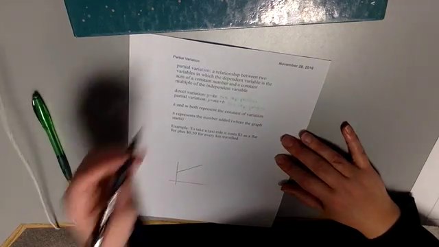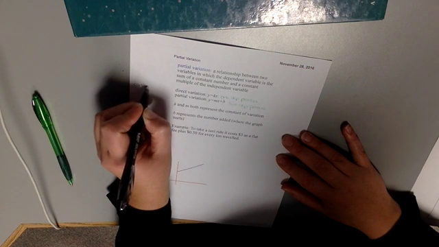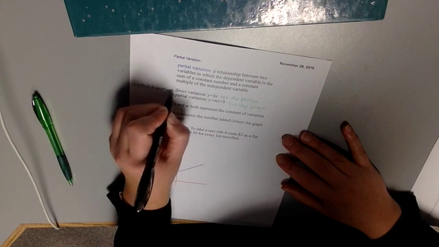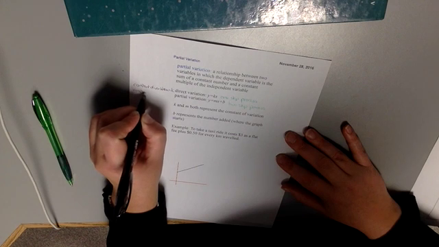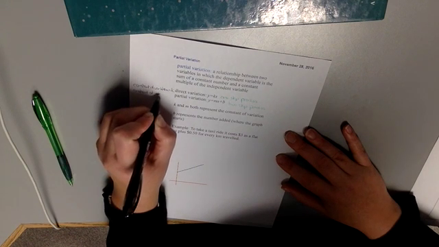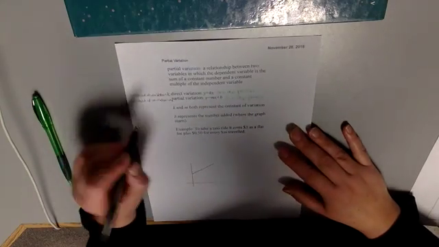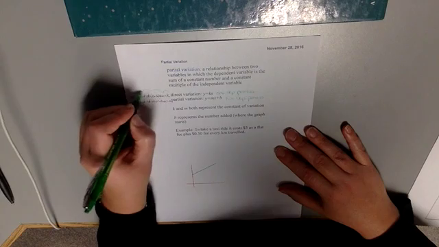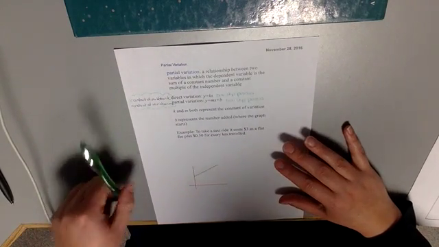Notice that when we were looking at direct variation, the constant of variation was k. And when we were looking at partial variation, the constant of variation is m. They both mean the same thing. We talked about this the other day, that the constant of variation could be referred to as k or m, the same thing.